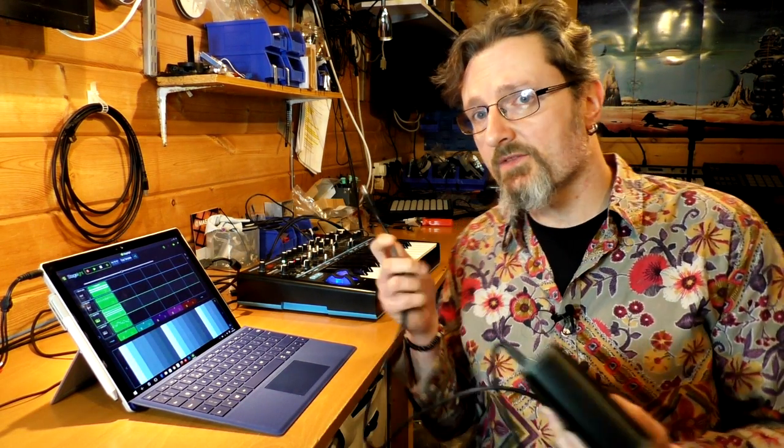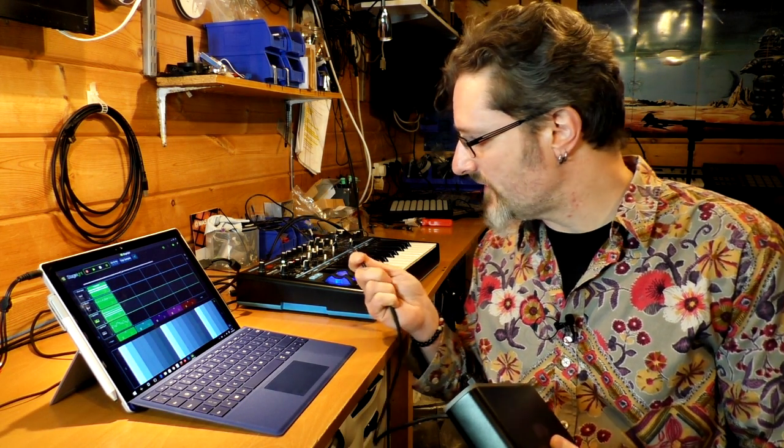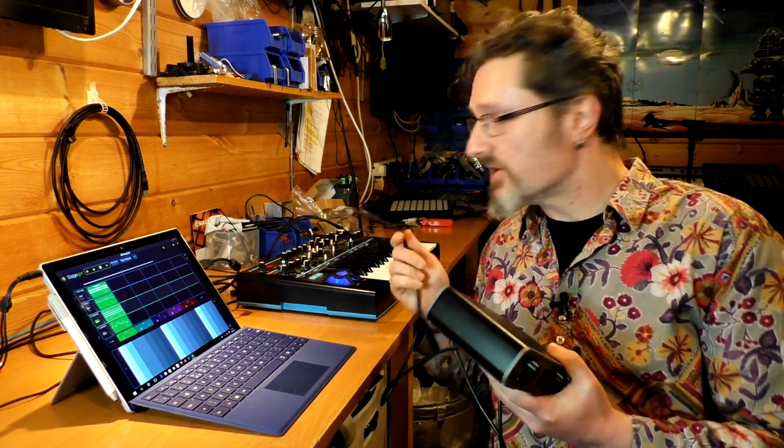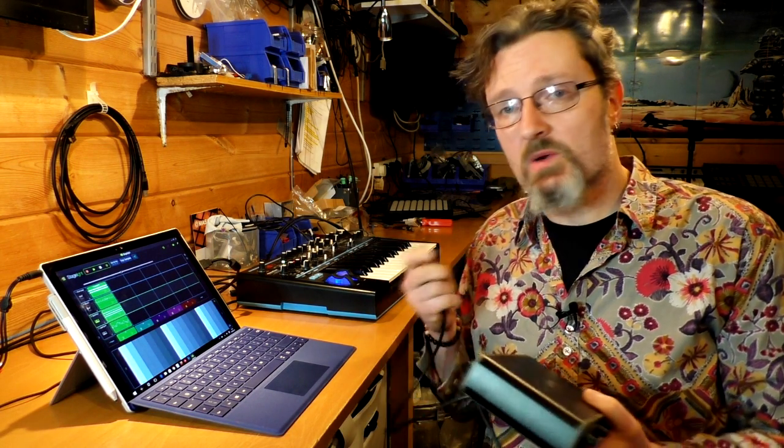So the first problem we have then is that we only have the one USB port, and I now have two devices I want to plug in, because I want to use my audio interface because it's really good and helpful, but I also want to use my MIDI keyboard, which is really good and helpful. But they both require a USB port.